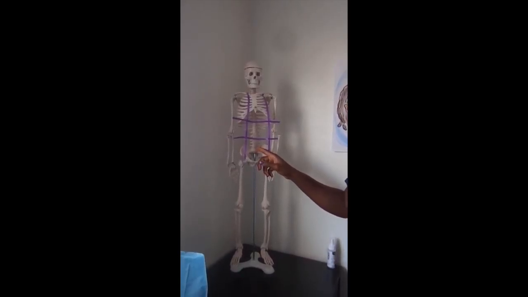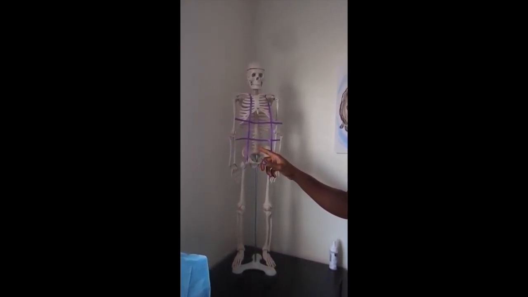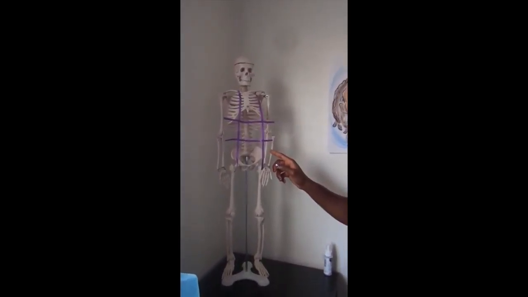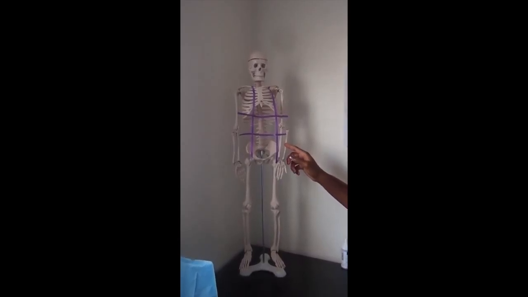Here we have the hypogastric, which has the urinary bladder and the groin. And lastly, we have the left iliac, which has the lymph node and the initial part of the sigmoid colon.